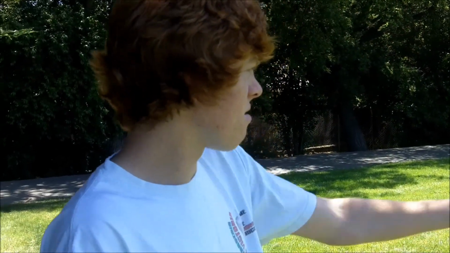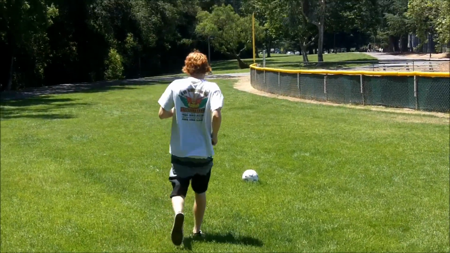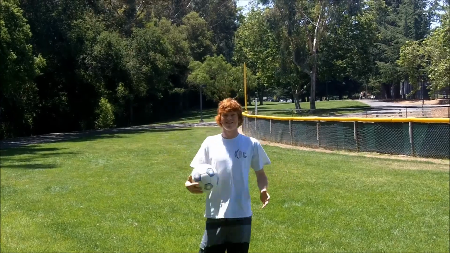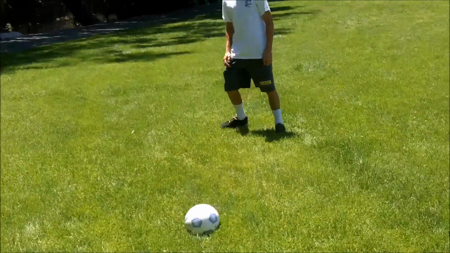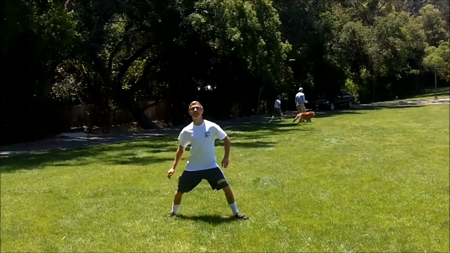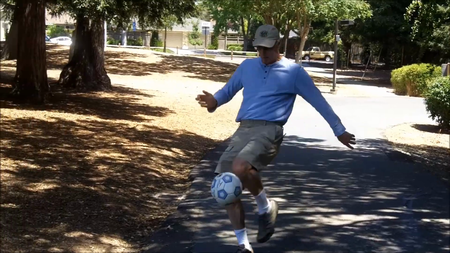Alright, Ben, now that we're at the soccer field, what kind of physics can I learn? Well, let's see what we can find. Oh, there's a soccer ball over here. What can we do with this? Well, let's see what happens when we kick the ball around. Alright, here we go. There we go.